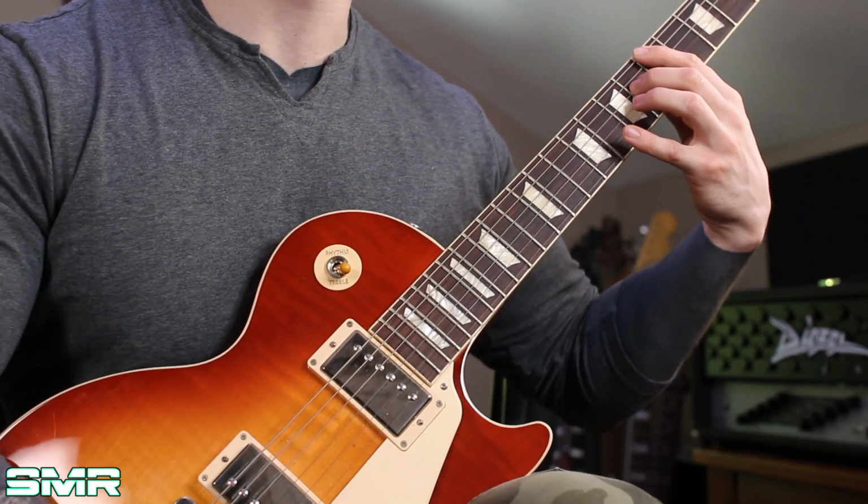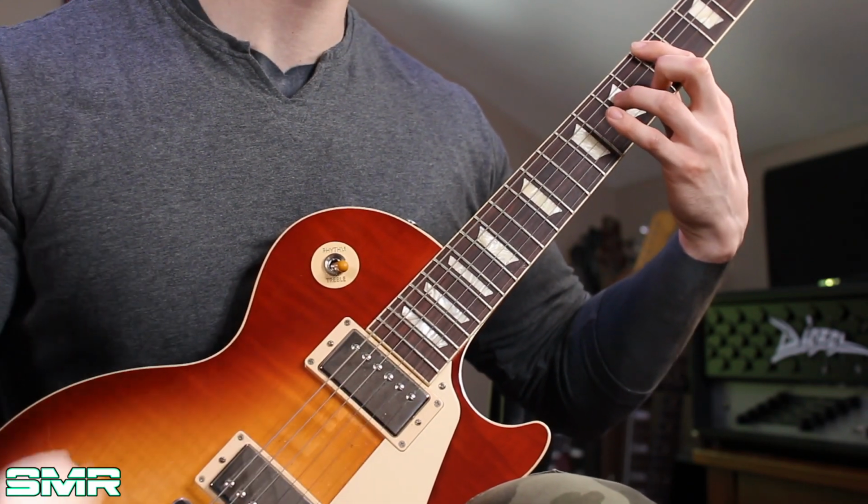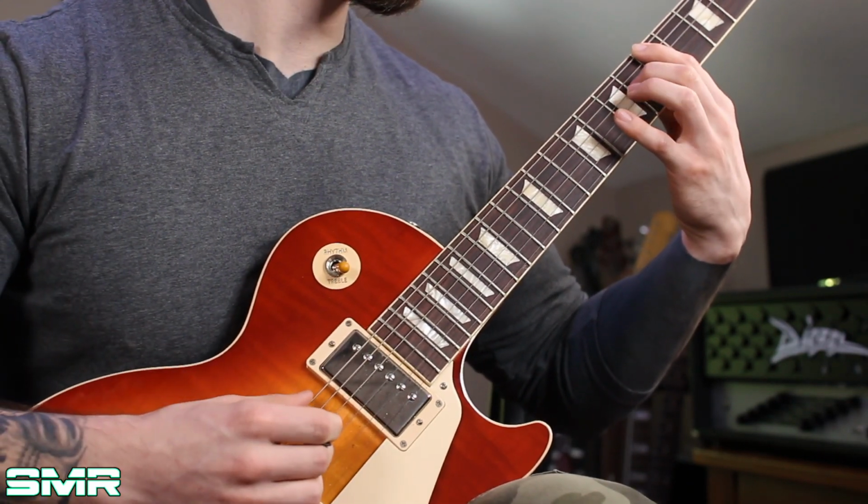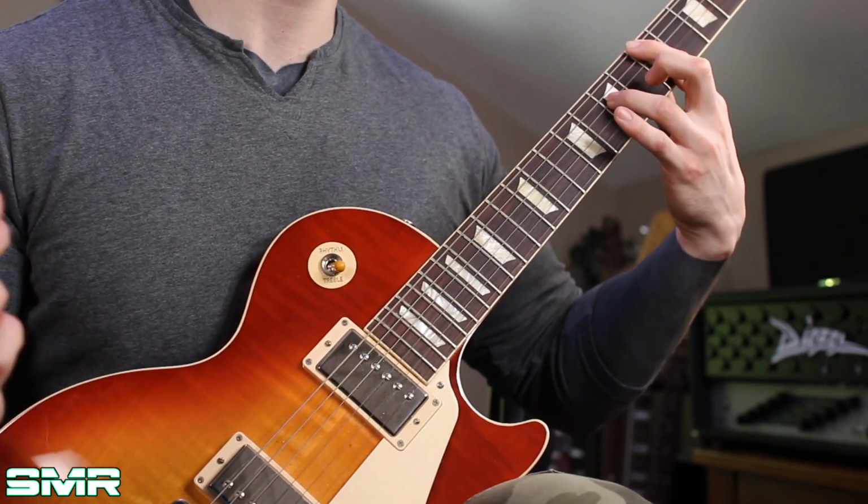it wants to lead to the octave. See that? But if you don't resolve it, if you just play it against your root note, it creates a really kind of cool, heavy vibe. I use major sevenths all the time.